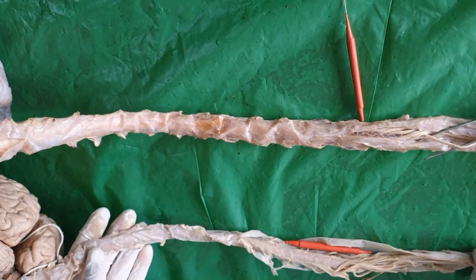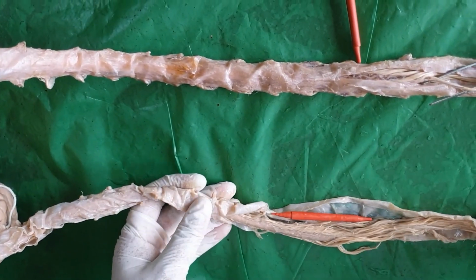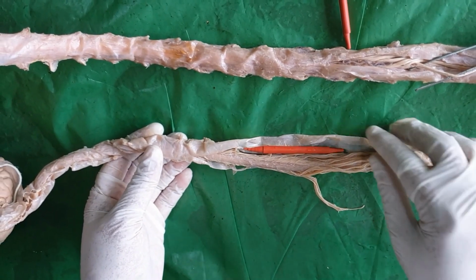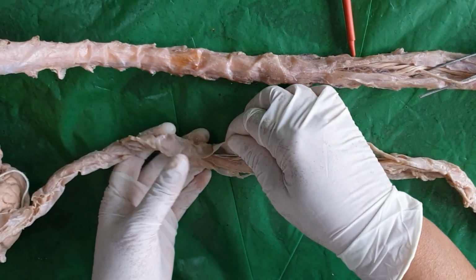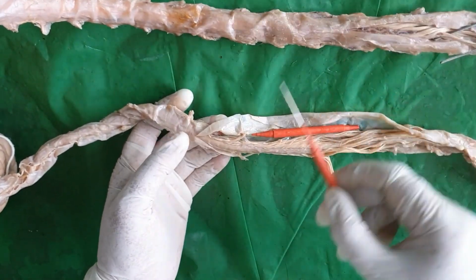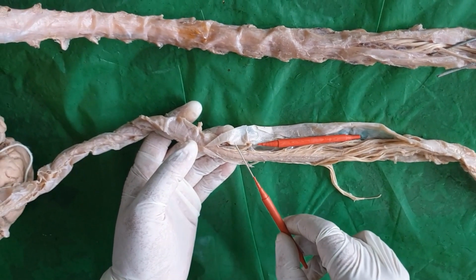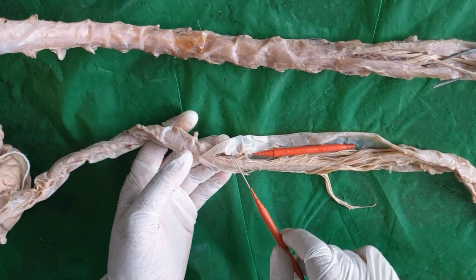Then we come to the coverings of the spinal cord. Here also it is a continuation of the coverings of the brain: the dura mater, the arachnoid mater, and the pia mater. What you are seeing here is the dura mater. This dura mater is different from the dura mater covering the brain. In the brain, you remember you had the meningeal layer and the endosteal layer.